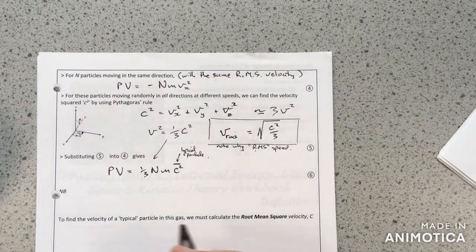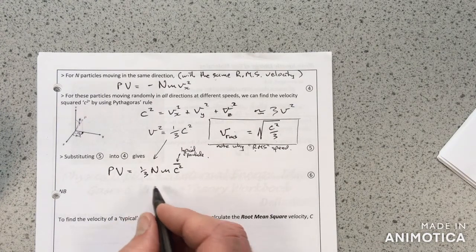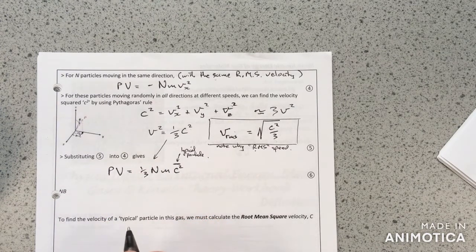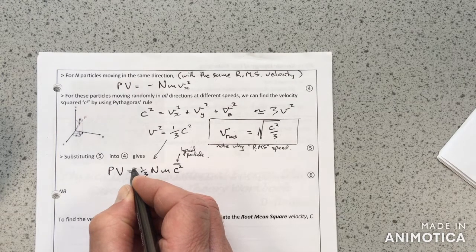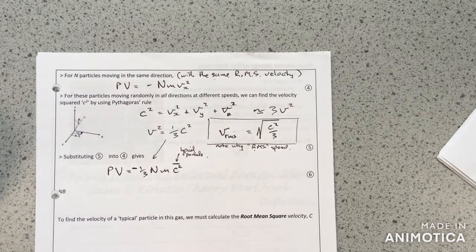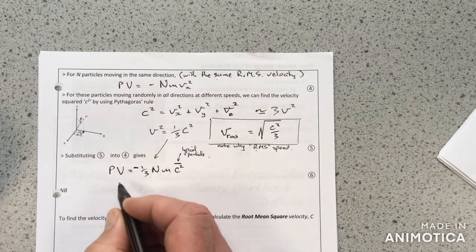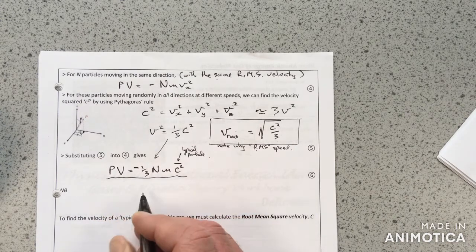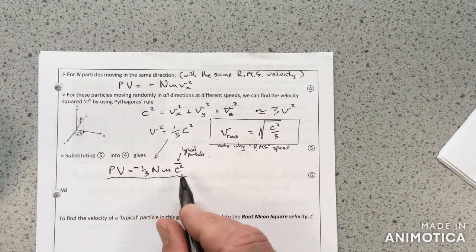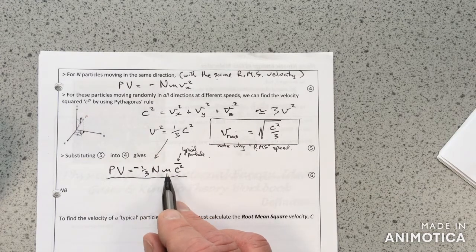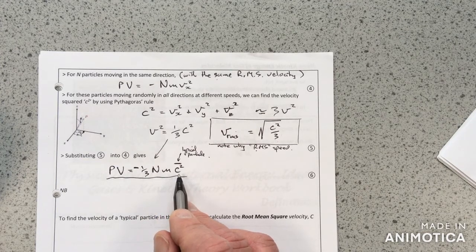Excuse me, I've missed a very important bit: negative. So that is the equation for Boyle's law, the full equation, in terms of particles, the mass of each particle and how fast they're going.